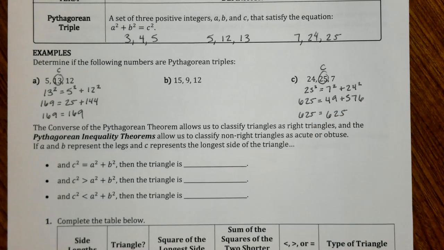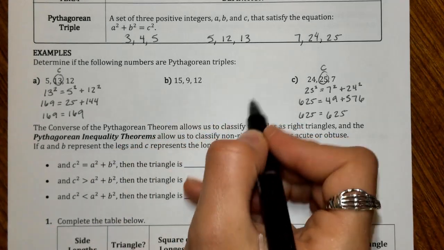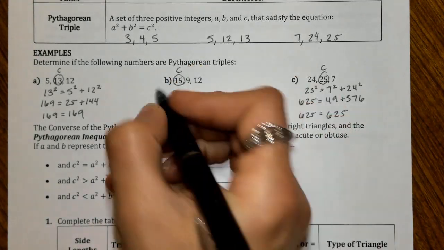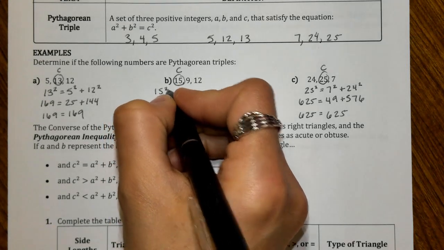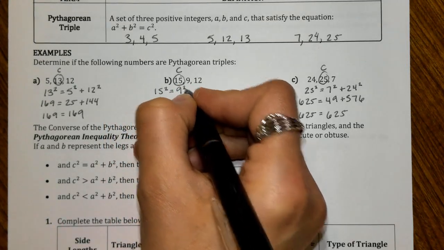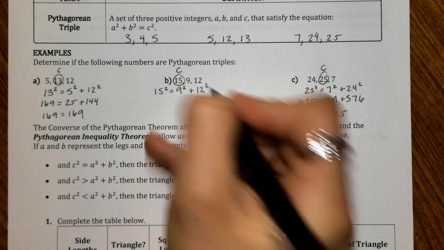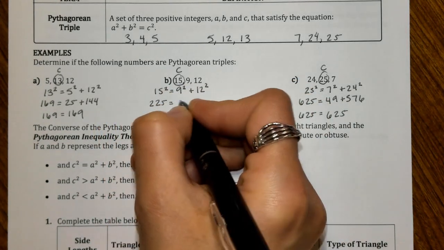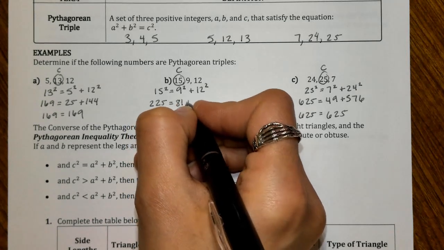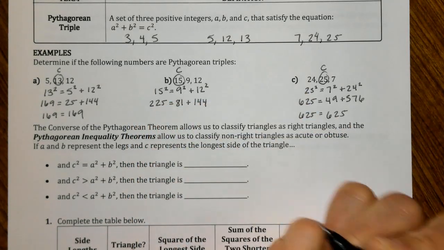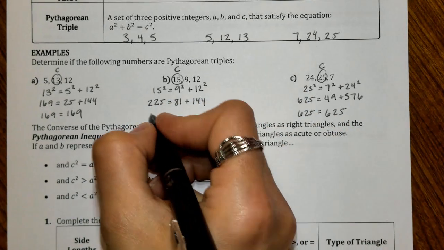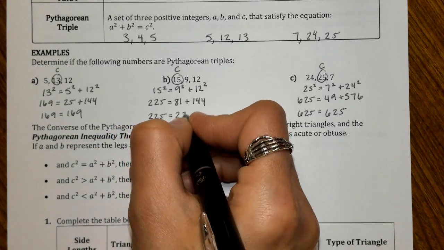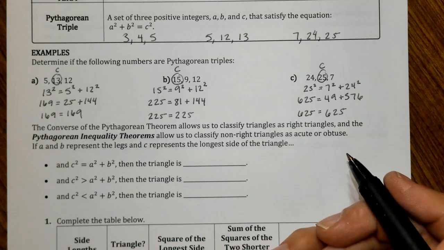Now with B, we're going to write kind of small and off to the side because we're going to write something else over here. Let's go ahead and do the same thing. Let's take this largest number, 15, squared equals 9 squared plus 12 squared. 15 squared is going to give us 225. 9 squared is 81. 12 squared is 144. When we add the 81 plus the 144, we're going to get 225.